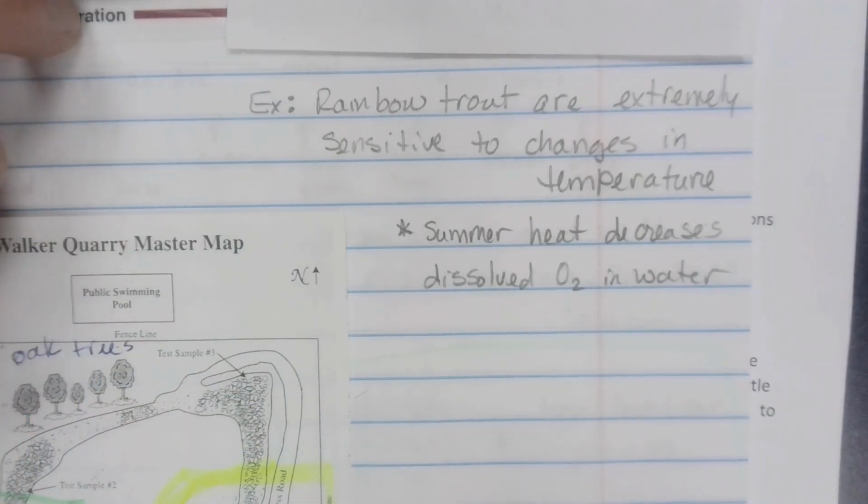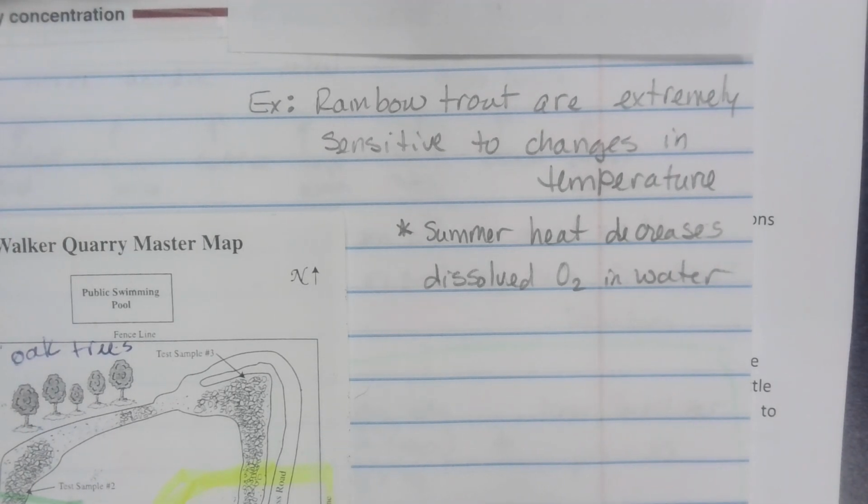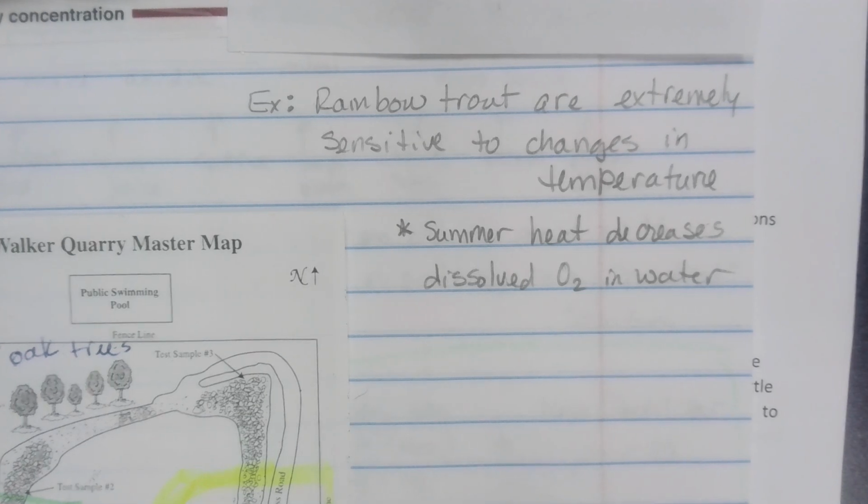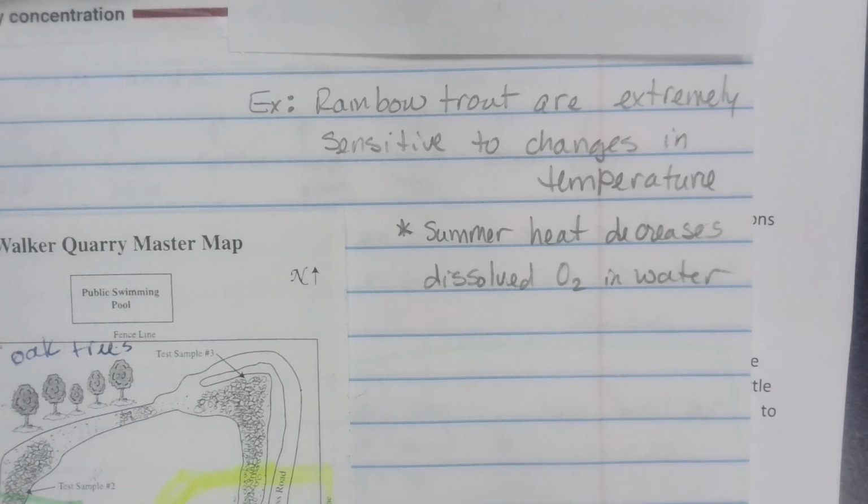All right, next, this picture of a fish kill represents thermal pollution. Rainbow trout are extremely sensitive to changes in temperature. So if a factory uses water to cool their equipment, and then they dump that warm water back into a pond, that's still pollution, even though there are no harmful chemicals in it.